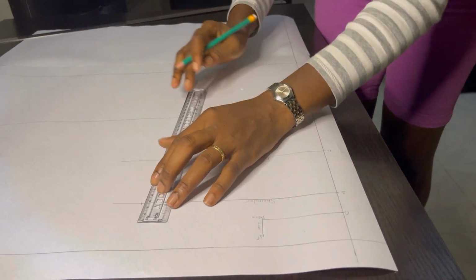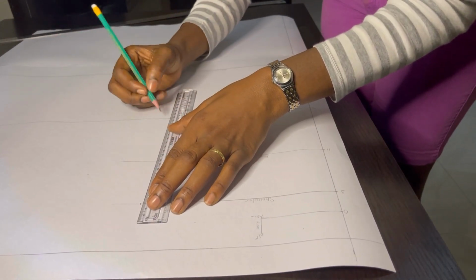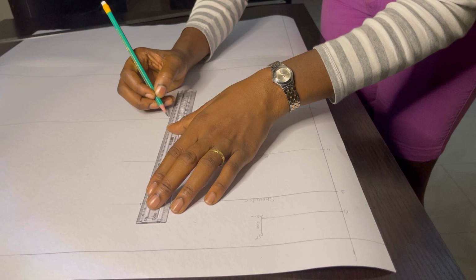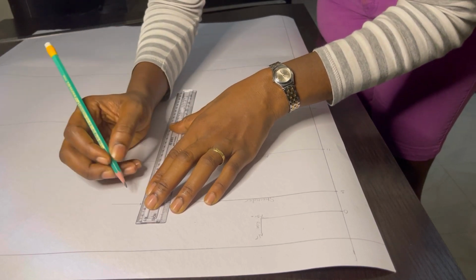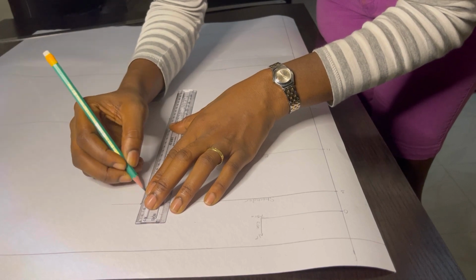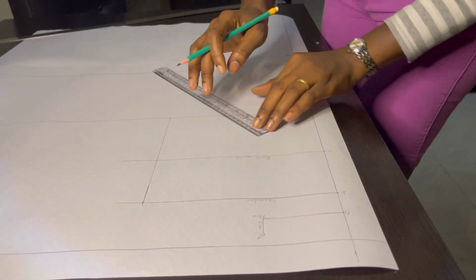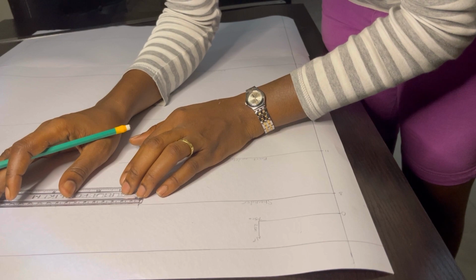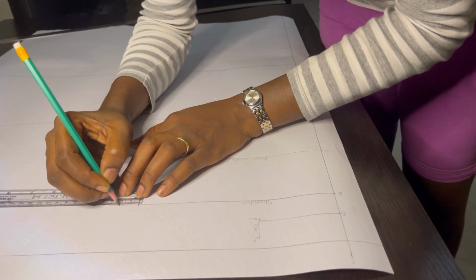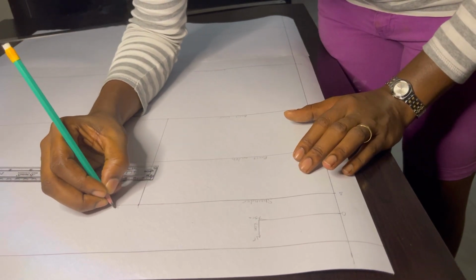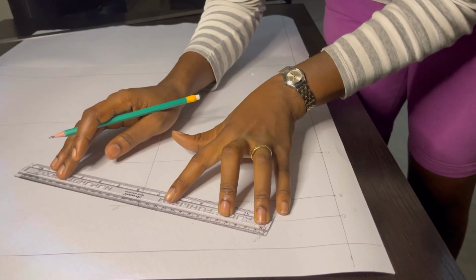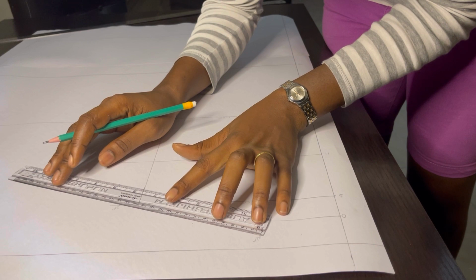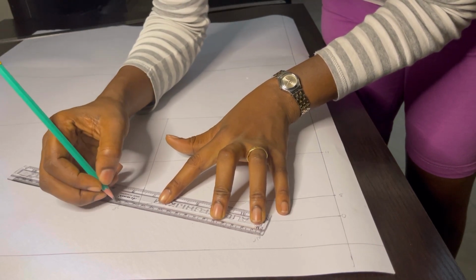Then connect the 20 on the bust line and the 20 on the shoulder. At this point you add 2 cm more, and this is your SP, your shoulder point. So you connect NP to SP using a straight line.